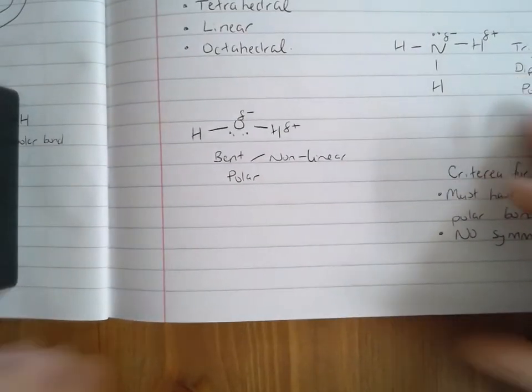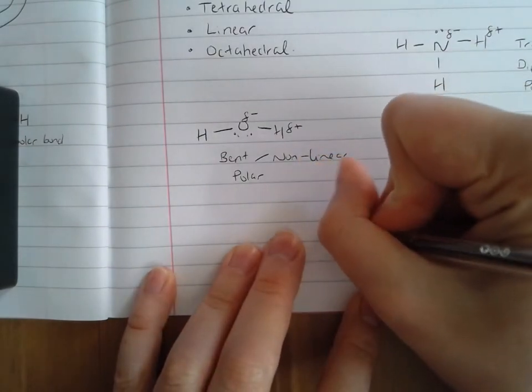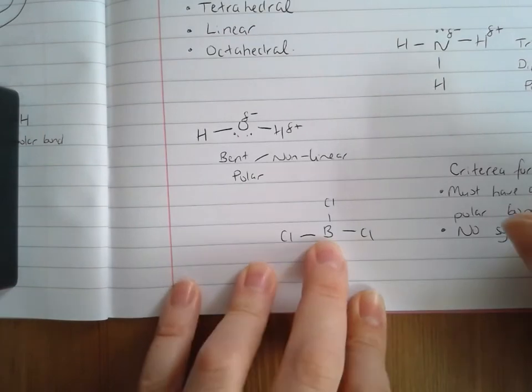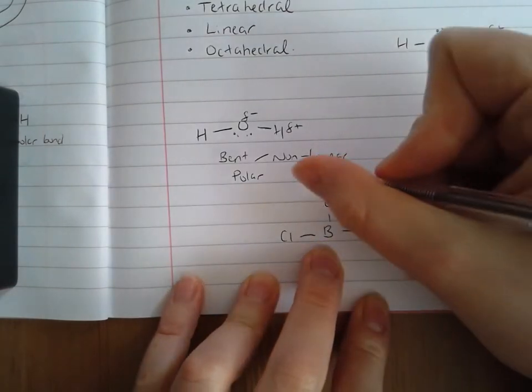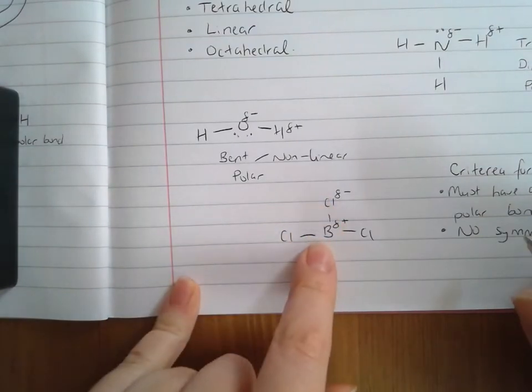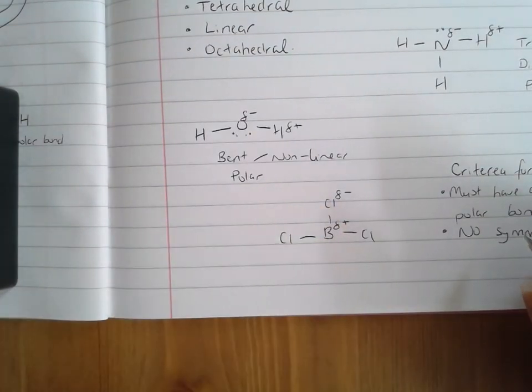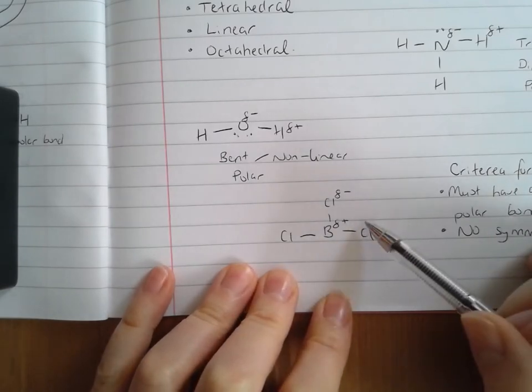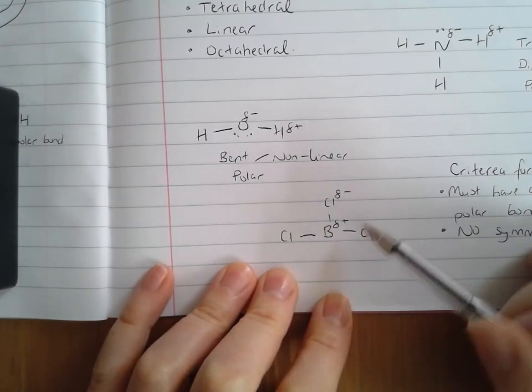Okay, I'm just going to do one more. If I look at BCl3, so I've got boron bonded to 3 chlorines. Do I have polar bonds? Yes. Chlorine is more electronegative than boron. You're going to have polar bonds. Are all of these bonds the same? Yes, they are all the same. So I've got 3 polar bonds. They're all the same.